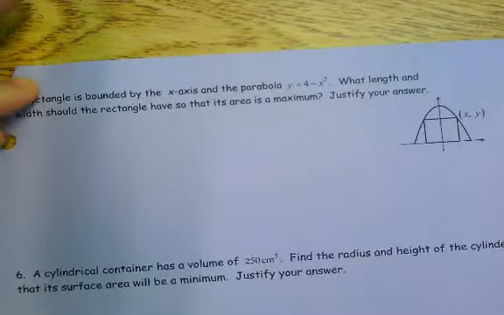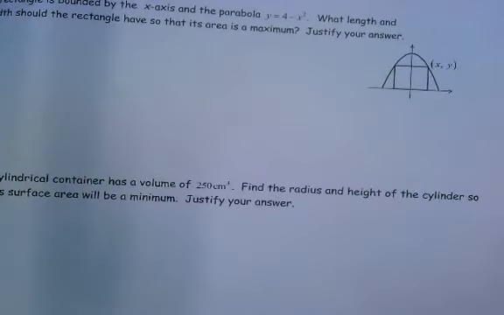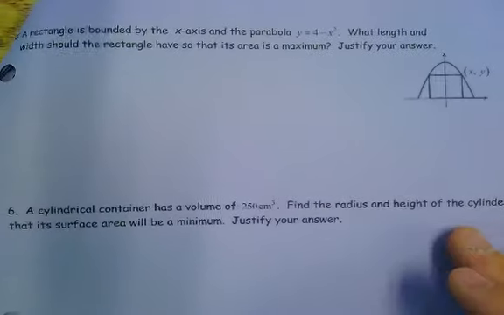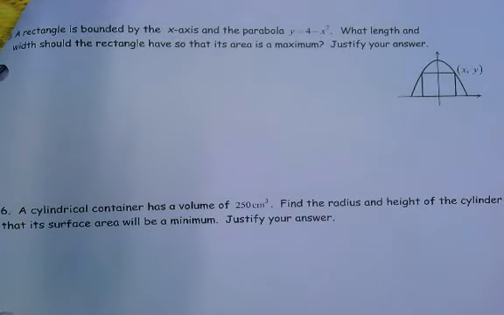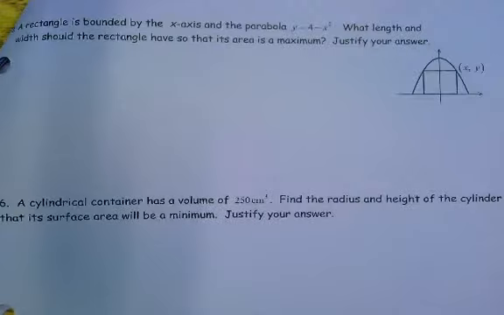So typically optimization is taught in 2 days. That's non-block scheduling. So we're on block scheduling. So that's why it's just going to kind of cram it into 1. Usually I would teach it in 2 45-minute days. But we're block scheduling, so it's going to go down into 1 90-minute day.